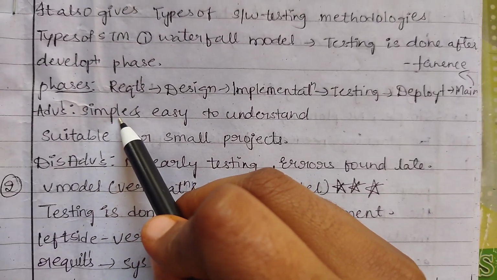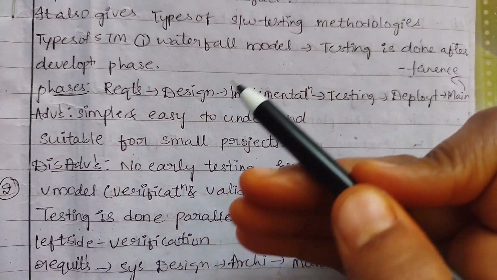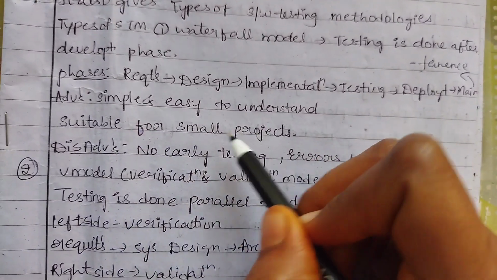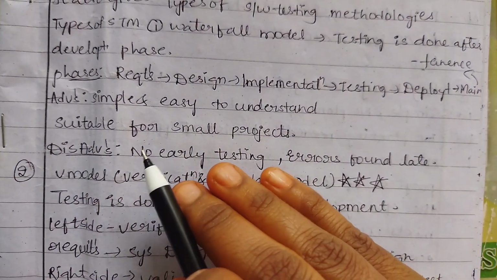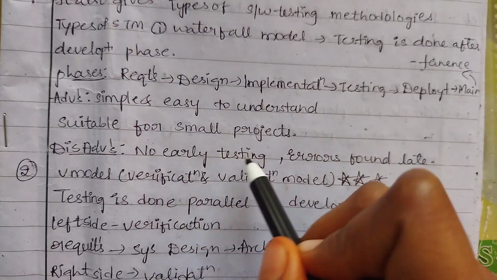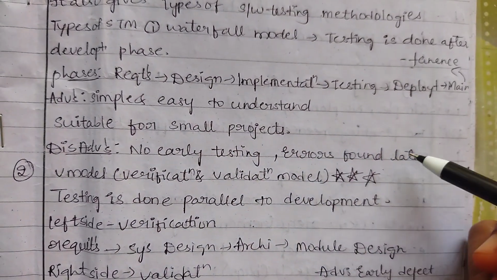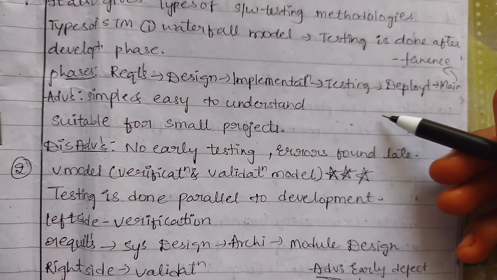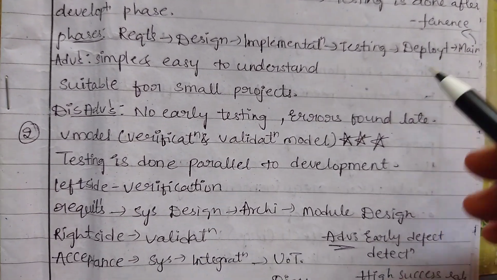Advantages: it is a simple process, easy to understand for beginners, and suitable for small projects. Disadvantages: it does not support large projects. There is no early testing, and errors are found somewhat late. So this process is not suitable for large projects.